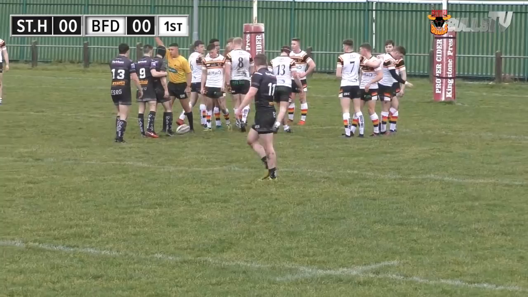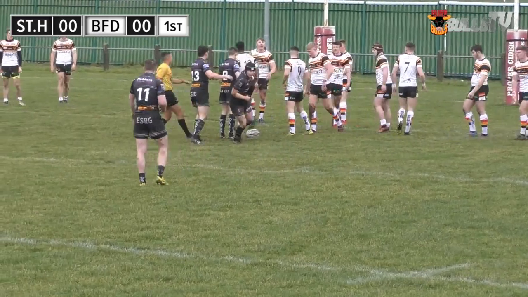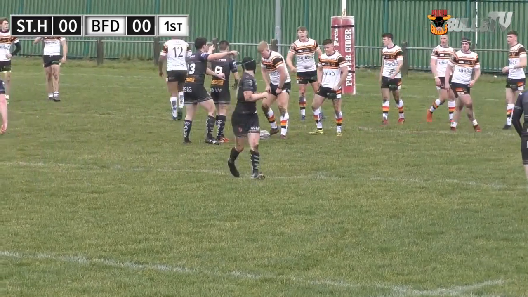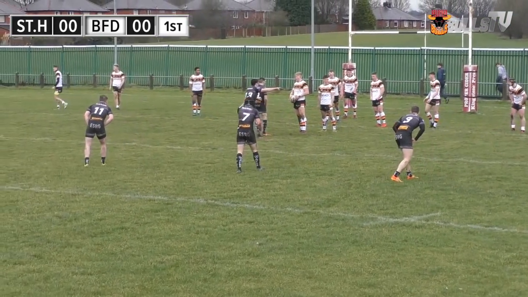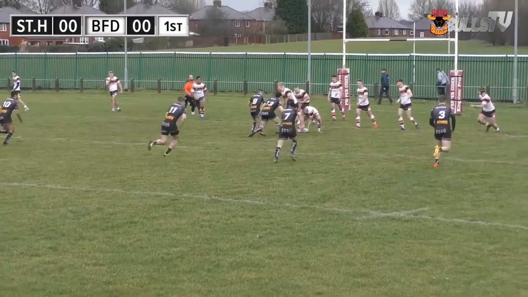Couldn't get the ball out, and I think we've got to say, Rowan, despite a bit of an inauspicious start, the Bulls have done well there defensively. Yeah, great first set there. Great start to the game. Hopefully we can kick on now.